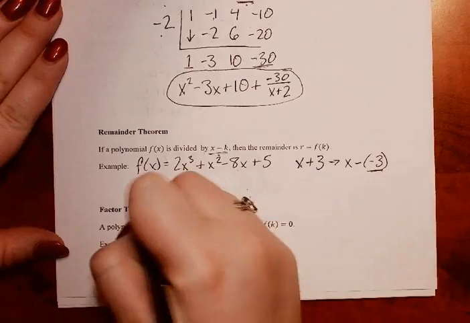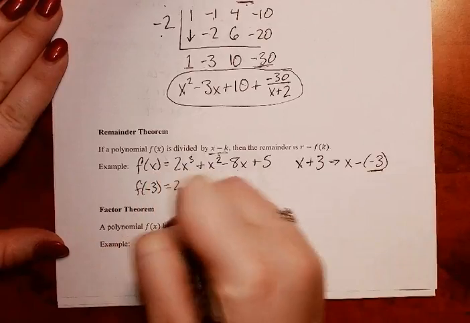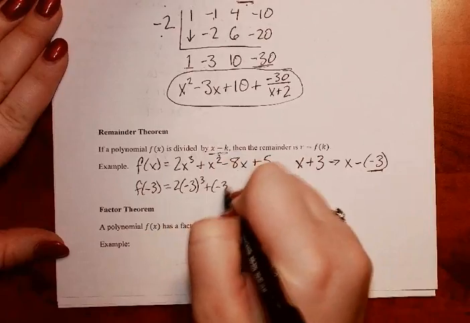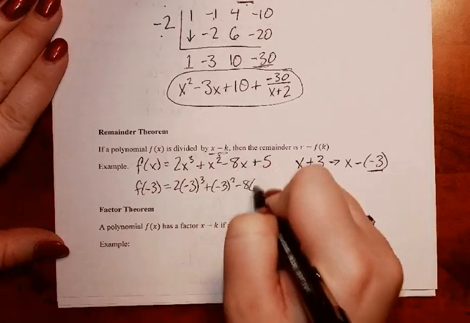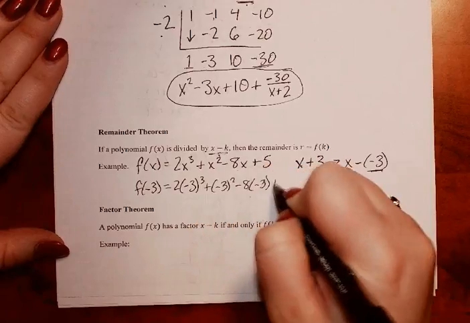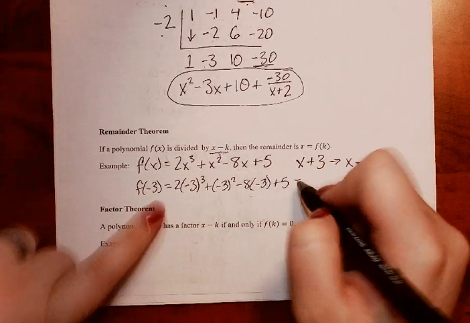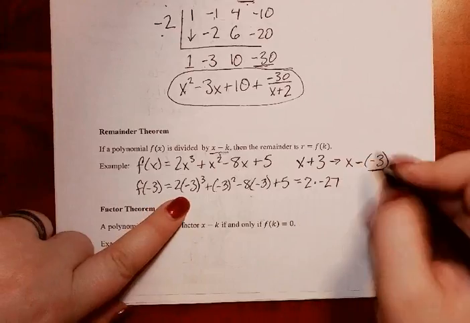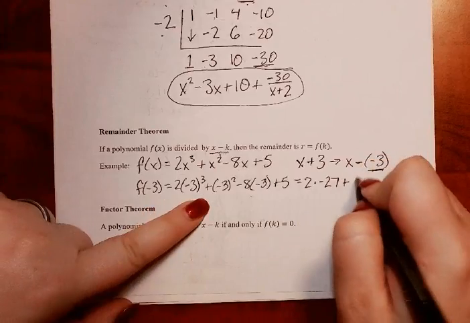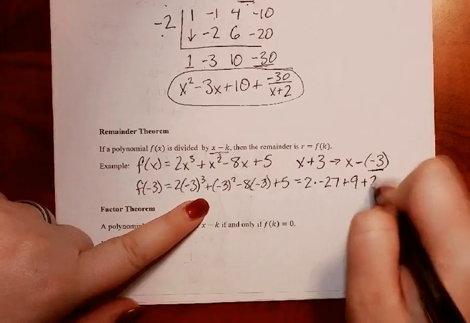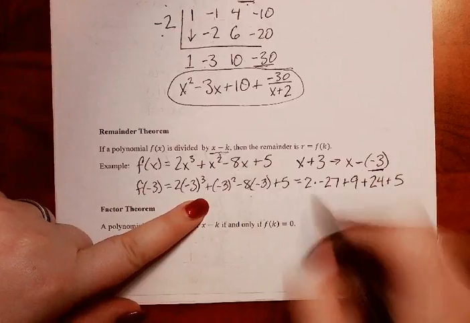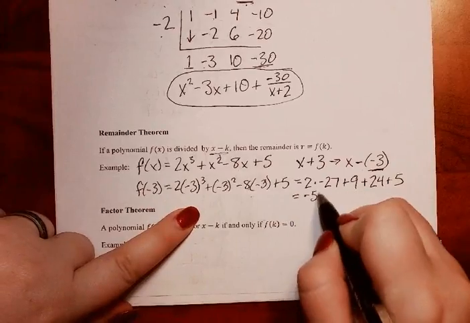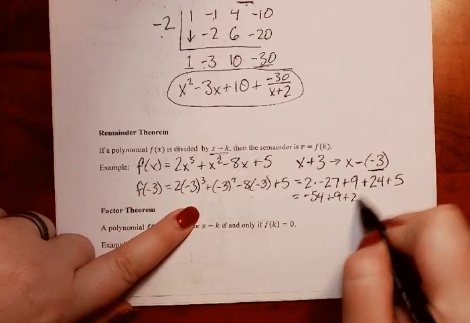So f of negative 3 equals 2 times negative 3 to the third plus negative 3 squared minus 8 times negative 3 plus 5. So I get 2 times negative 27 plus 9 plus 24 plus 5. So 2 times negative 27 is negative 54 plus 9 plus 24 plus 5.